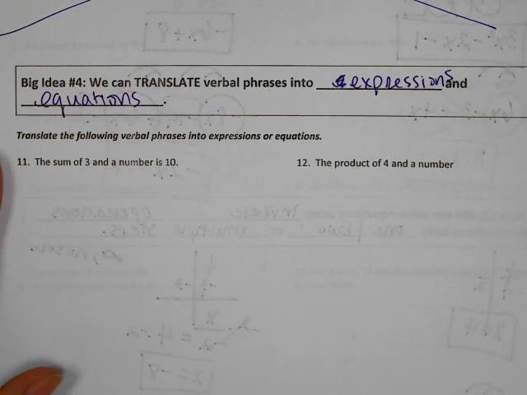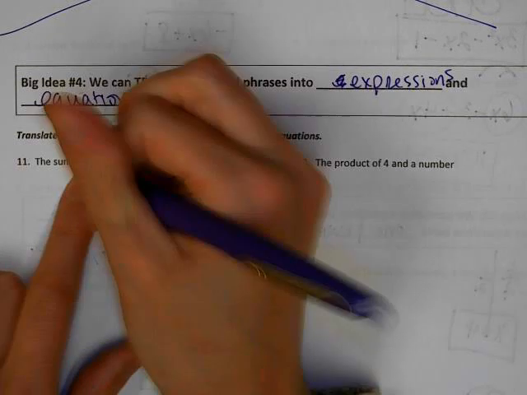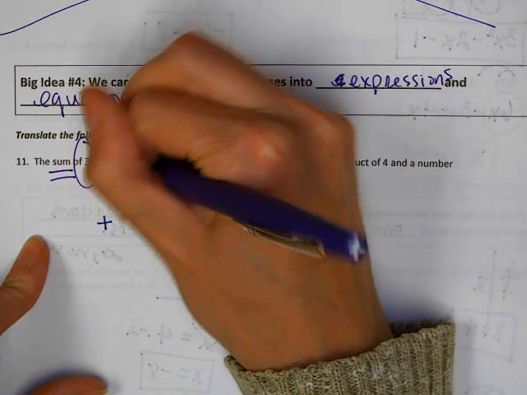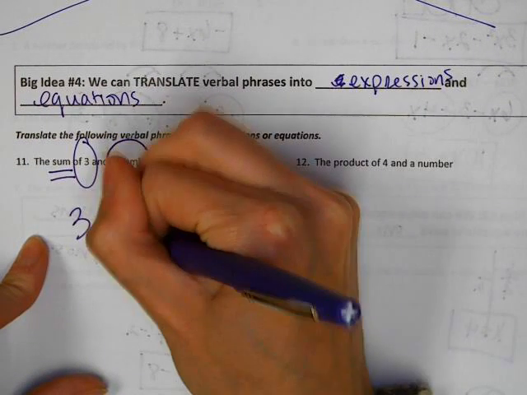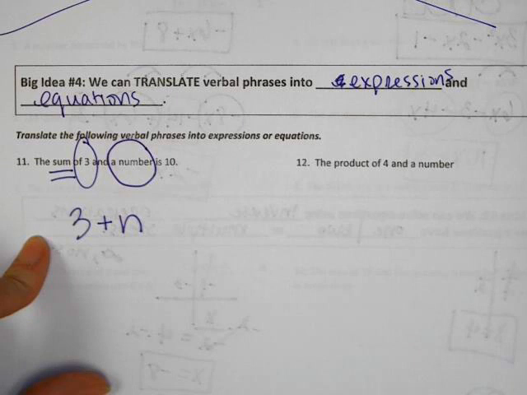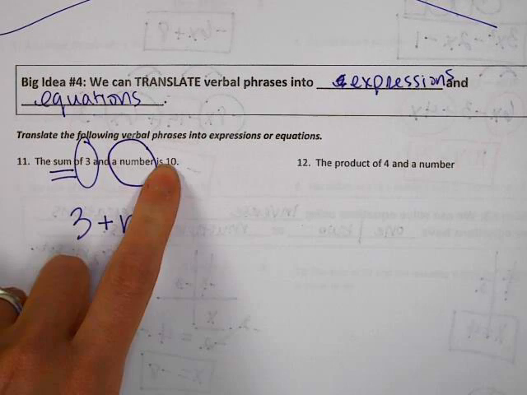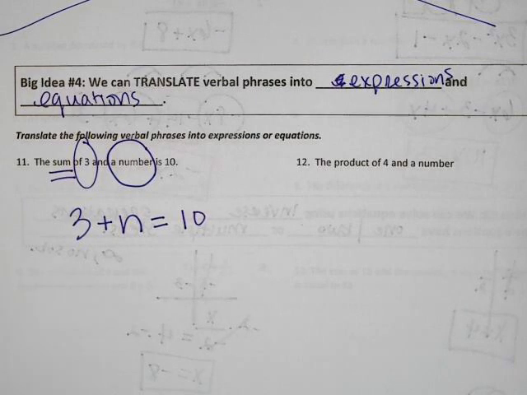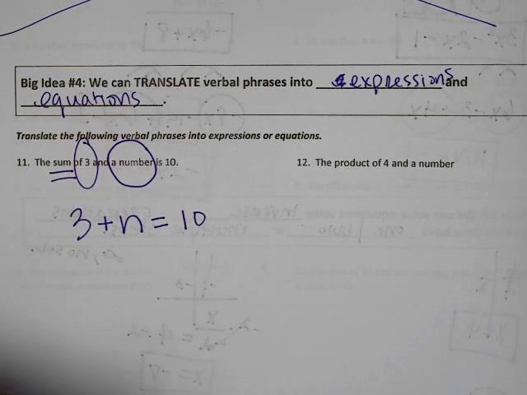Okay, so let's see what this says here. The sum. So you guys know sum means plus. The sum of 3 and a number, so 3 plus n, or x, whatever you guys want, is, remember, means equals 10. And then go ahead and solve it.